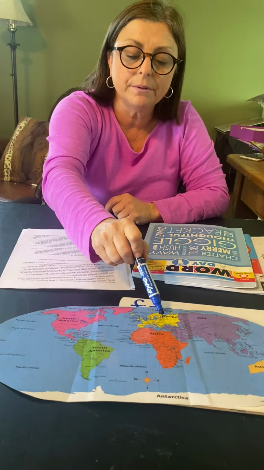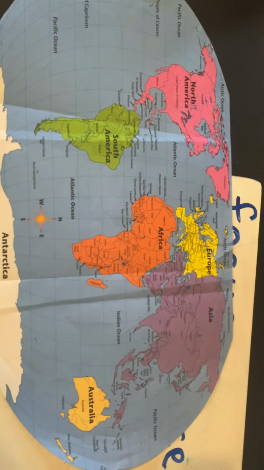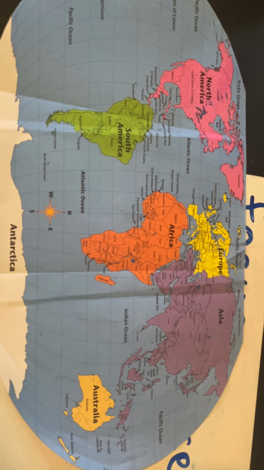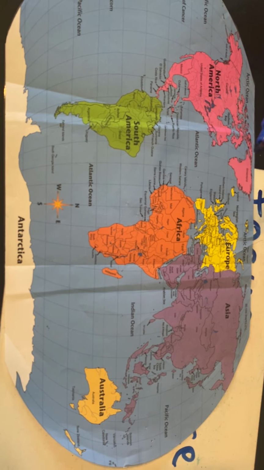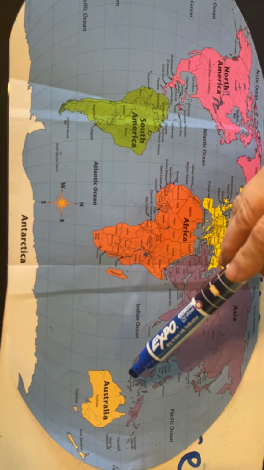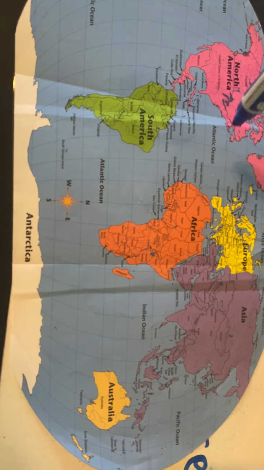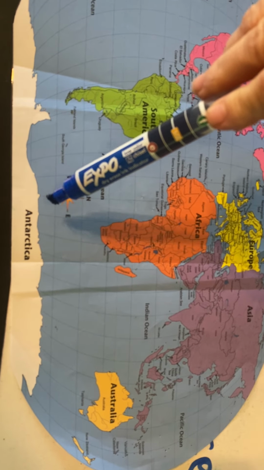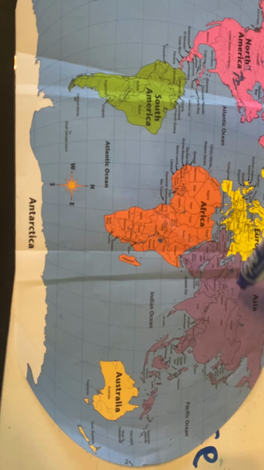So we have learned there are 7 continents. Remember our little rhyme? North America and South America got married. They went to Europe on their honeymoon, and they had 4 children whose names started with the letter A. Australia, Antarctica, Africa, and Asia.